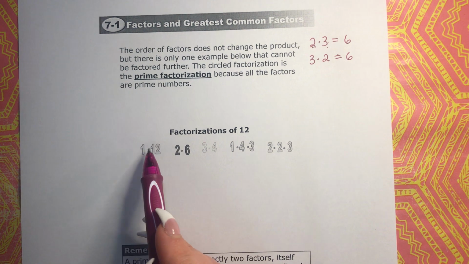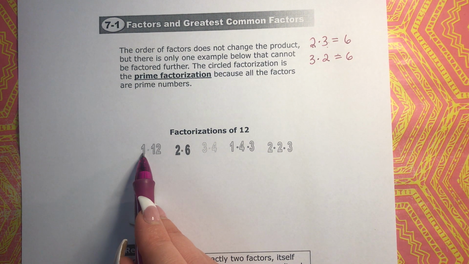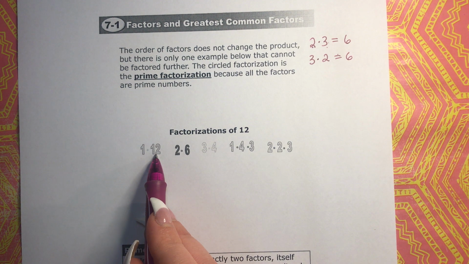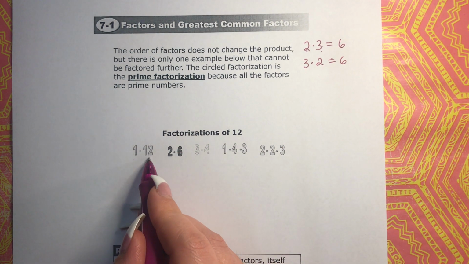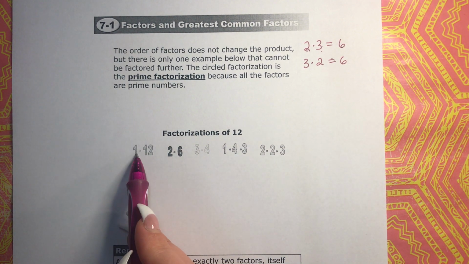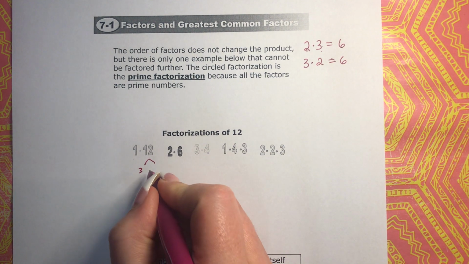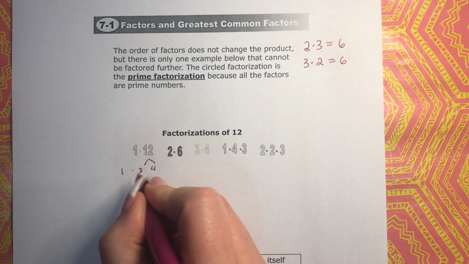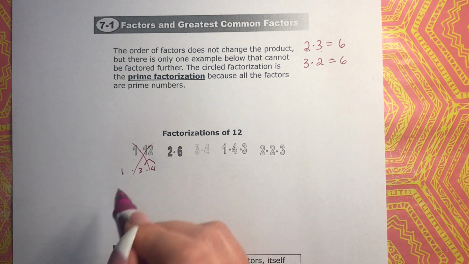Let's look at this. 1 is a prime number. That cannot be factored any further. But what about 12? Well, yeah, we can write 12 a bunch of different ways. We could write it as 2 times 6 or 3 times 4 or all these different things. So this 12 can be broken down further, right? So that means this isn't the one.